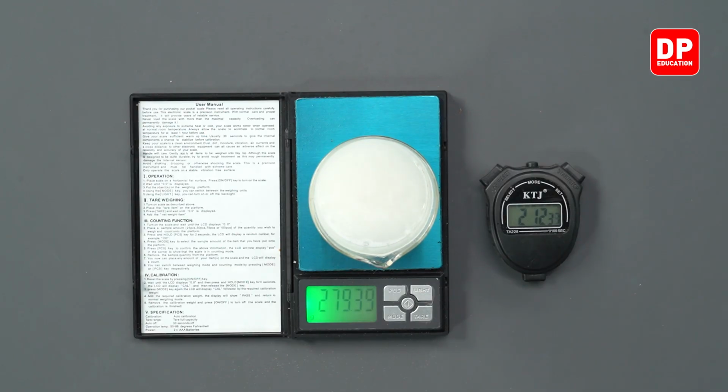And then we have our seventh reading. It's going to be 279.36 grams. Then we move on to our eighth reading. Eighth reading is 279.23 grams.